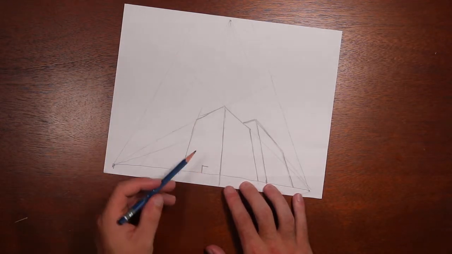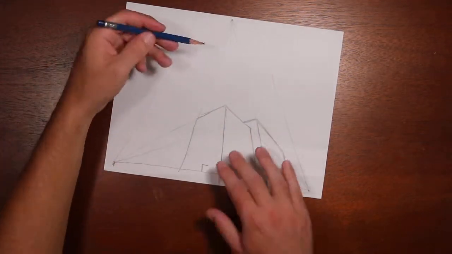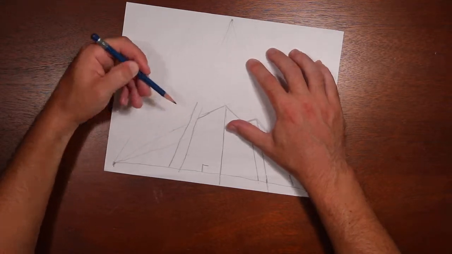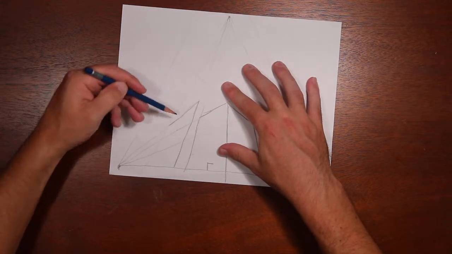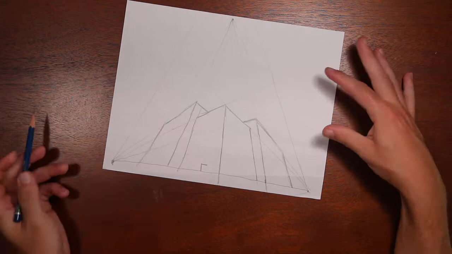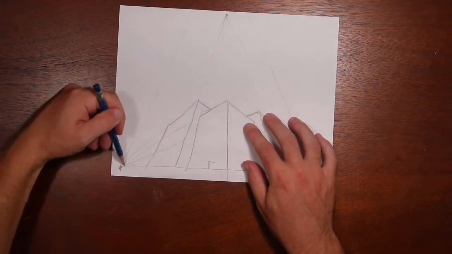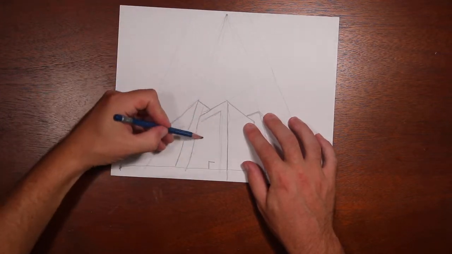Everything is coming from these 3 vanishing points. So you get the idea of, okay, everything is created, and it creates that very dynamic, very wow, creating the shapes itself. So that is your very basic 3-point.